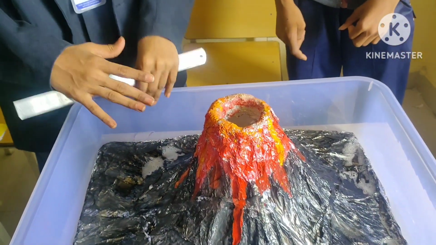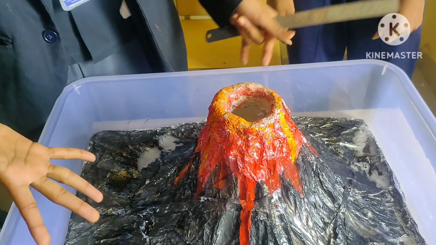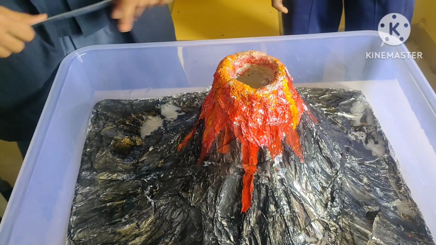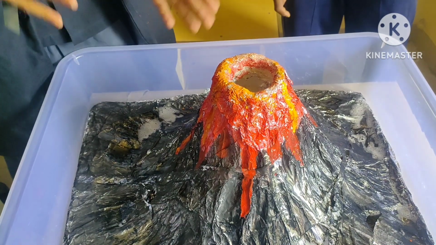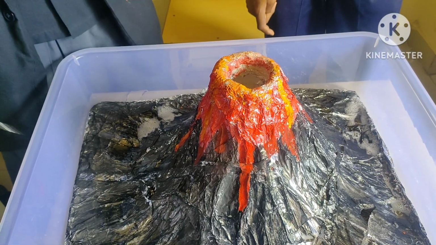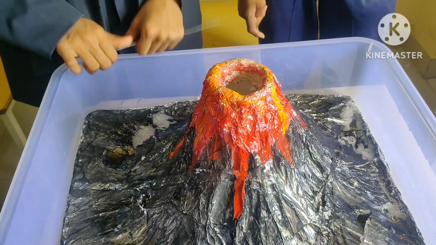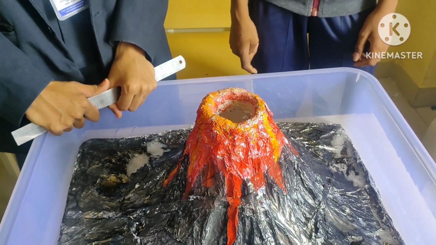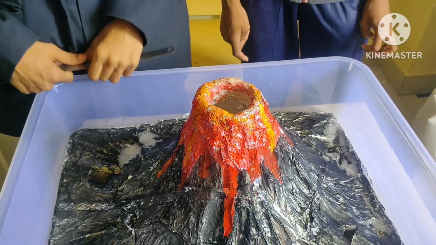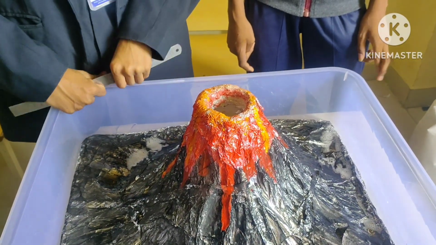It's actually a natural process in which there are 3 types of volcanoes: active, dormant and extinct. Active volcanoes are the type of volcanoes which can explode at any time. Dormant volcanoes are those which will explode after many years, and extinct volcanoes are those which are dead and will no longer explode. Mount Etna is also known as an active volcano, which is very nice.